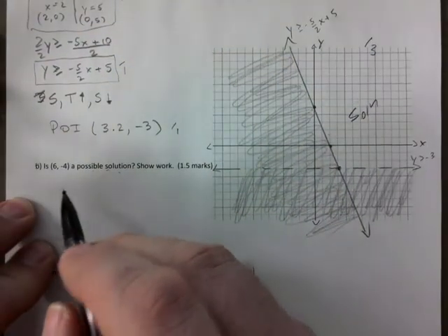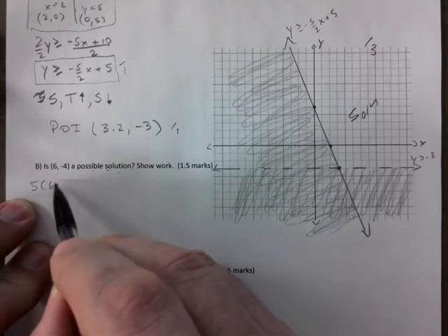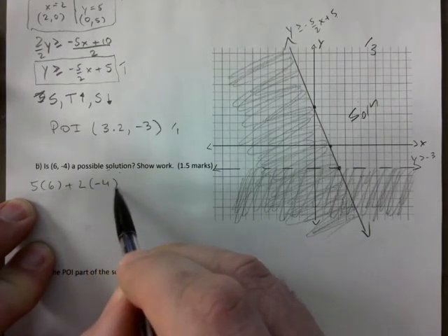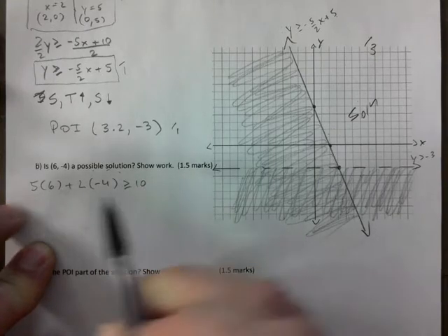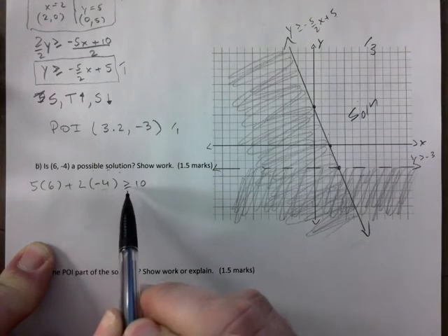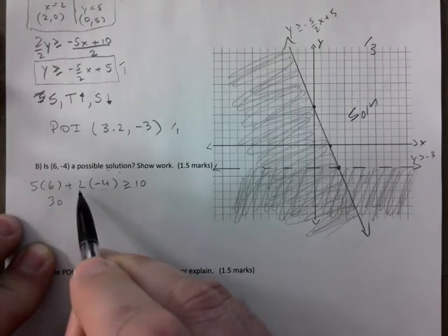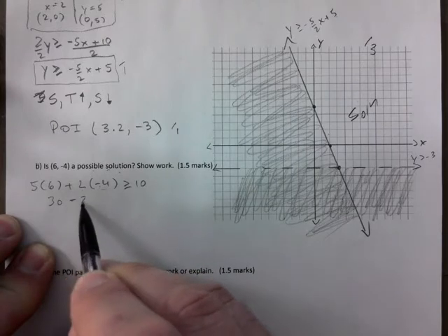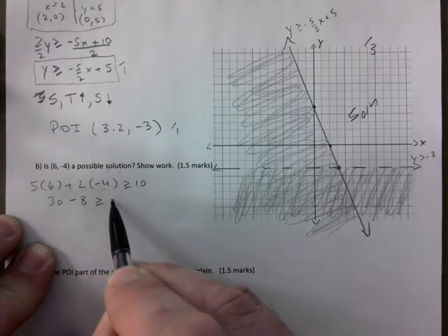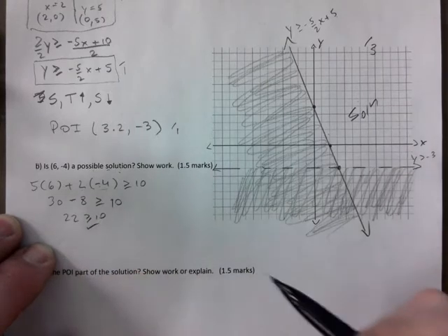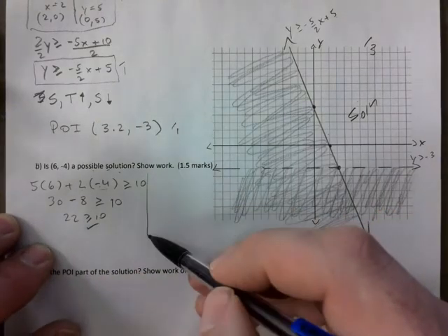So you need to show your work here. I'm just basically going to plug in the values into the first inequality. 5x plus 2y is greater than or equal to 10. So that's 30, 2 times -4, positive 2 and -4, that's -8. And so that's 22 is greater than 10. That checks out. So you got to continue your journey.